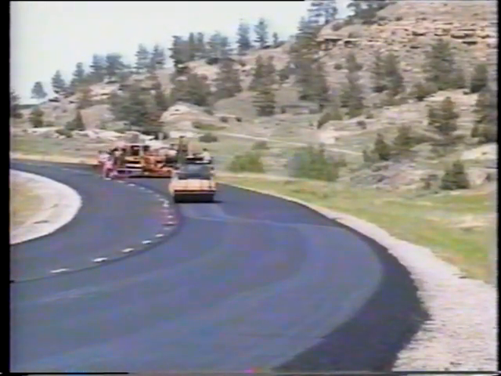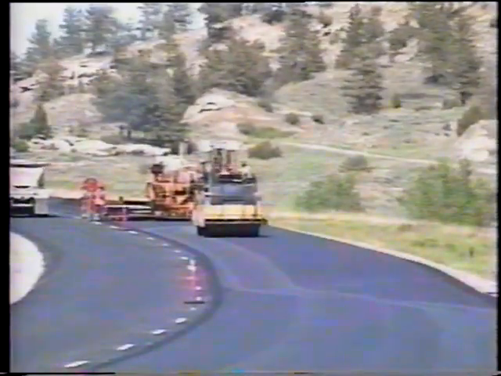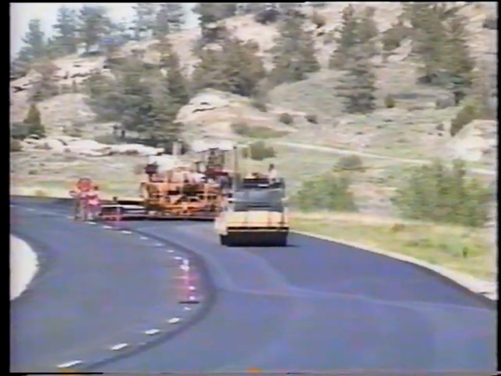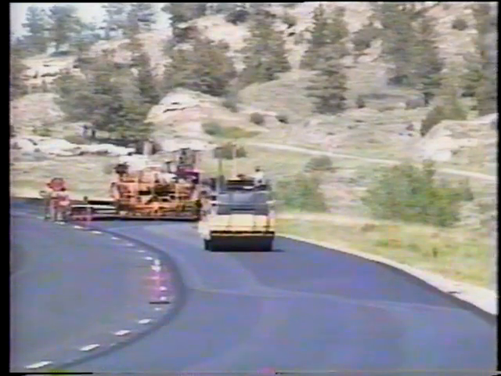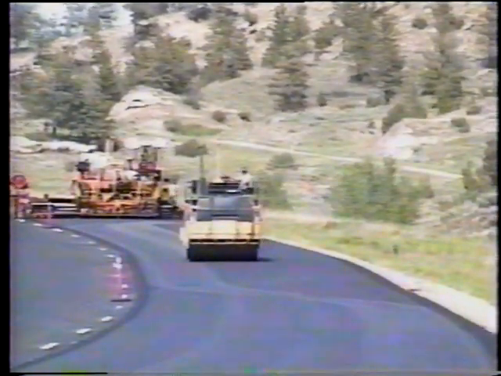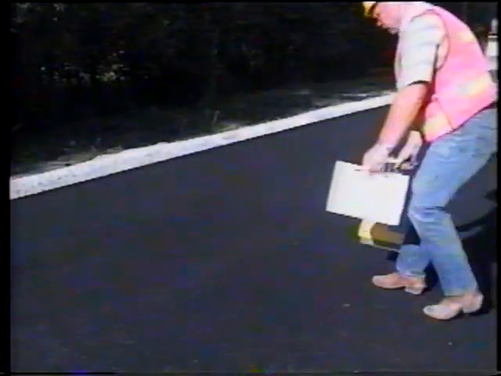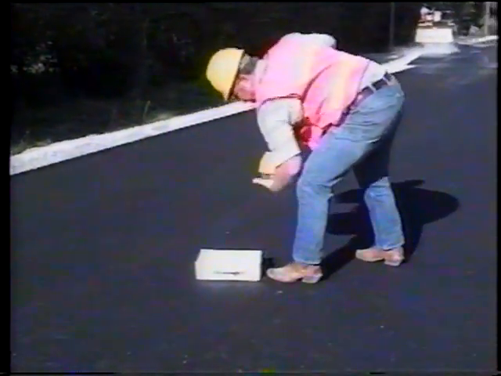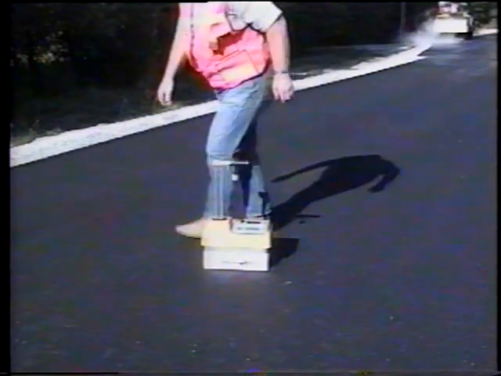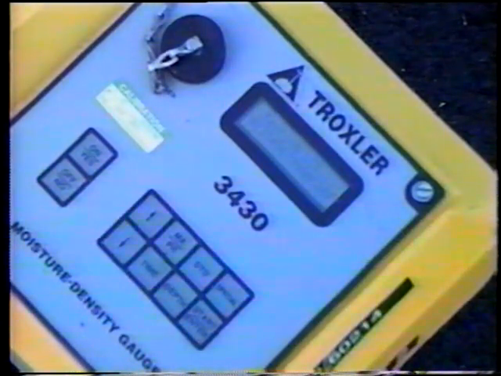On super elevations, rolling should start on the low side. Each pass overlaps the previous pass 15 to 30 centimeters. The rolling progresses toward the high side to keep the mix from shifting to the low side. Remember though, longitudinal joints are always rolled first, regardless of their location. The density of the pavement may have to be checked too. Some agencies use nuclear density gauges similar to this one and require all gauge operators to be formally trained and in some cases certified.